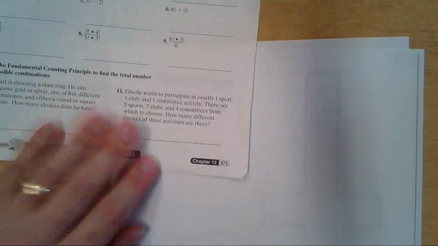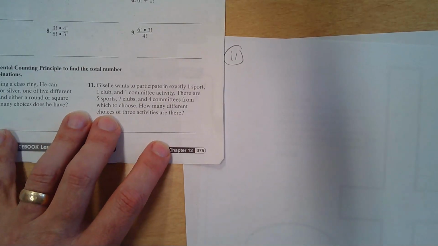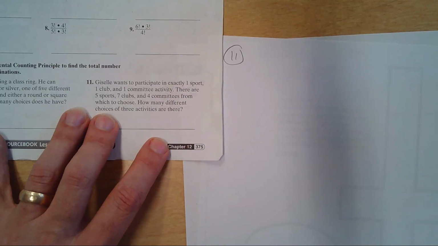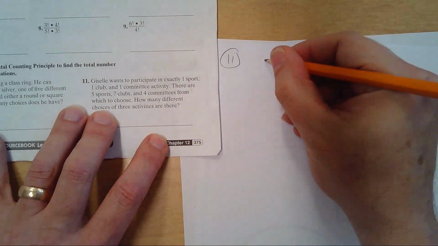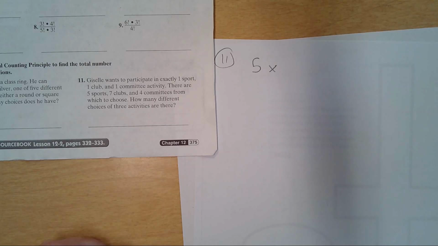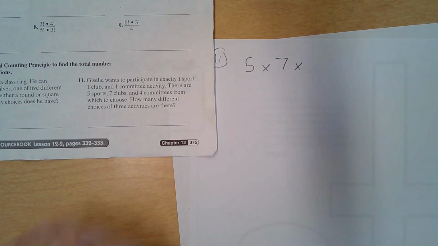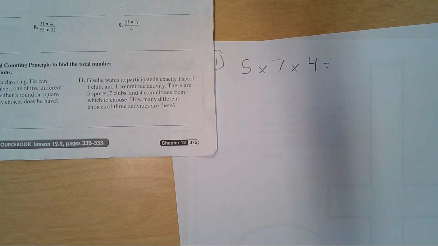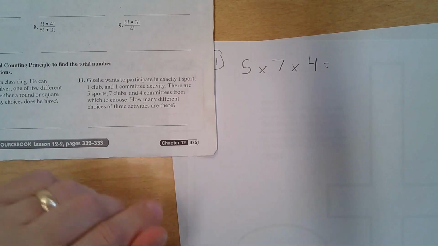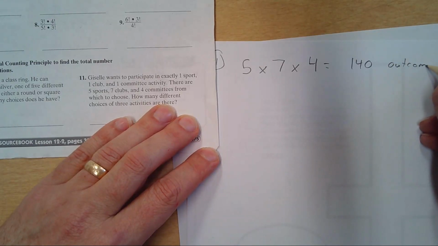So it says 1 sport. How many different sports are there to choose from? 5. And she could pick any of the 5, whatever they may be, right? Golf, football, whatever. But there are 5 different sports to choose from. 1 club. How many clubs are there to choose from? 7. And how many committees are there to choose from? 4. And then you just do that. So what's 5 times 7 times 4? 140. That's how many different outcomes there are. Outcomes or choices or whatever you want here.